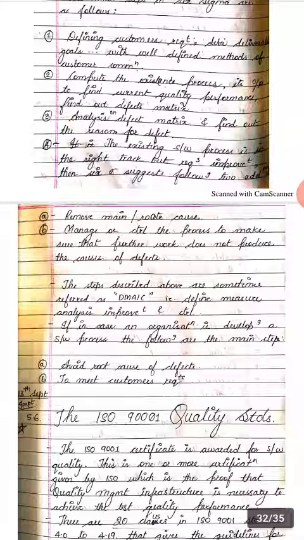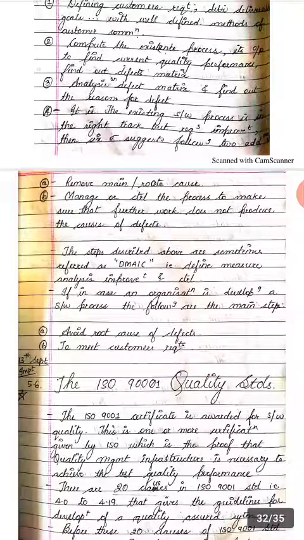The steps described above are sometimes referred to as DMAIC, that is define, measure, analysis, improvement and control. If in case an organization is developing a software process, the following are the main steps. A is to avoid the root cause of defects. B is to meet customers' requirements.